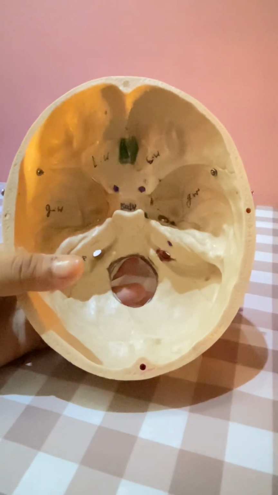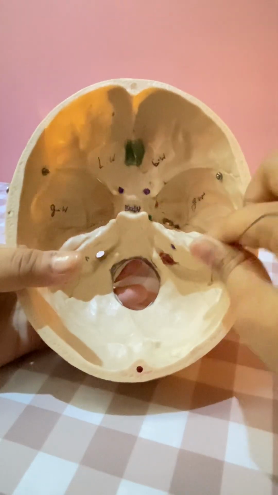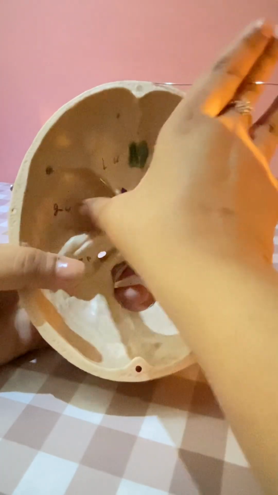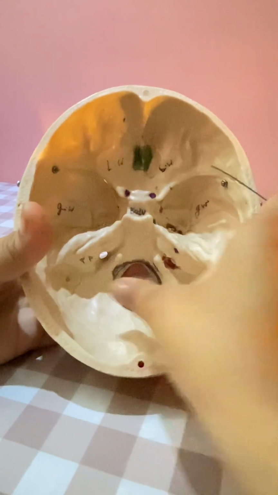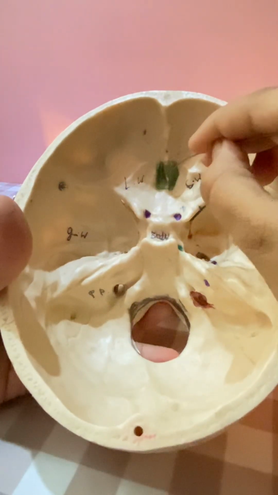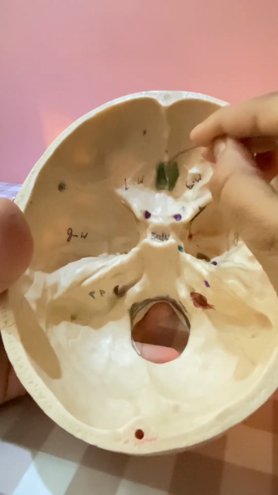Now if I told you we are going to see various foramens in the cranial cavity, I told you that the skull is divided into 3 compartments. This here is the anterior compartment, this is the middle compartment, and this is going to be the posterior compartment. Okay, so in the anterior compartment, this centermost region here is said to be your crista galli. This is your crista galli.